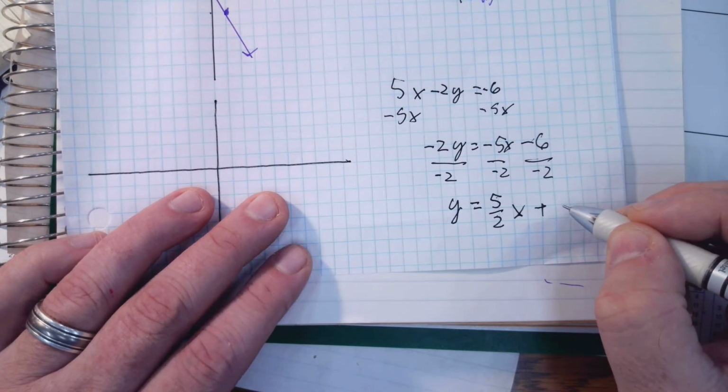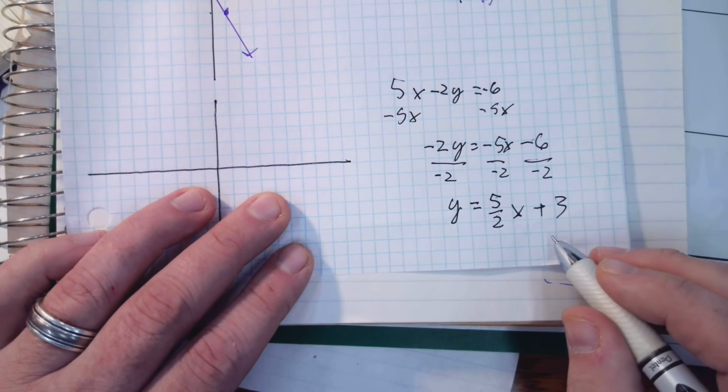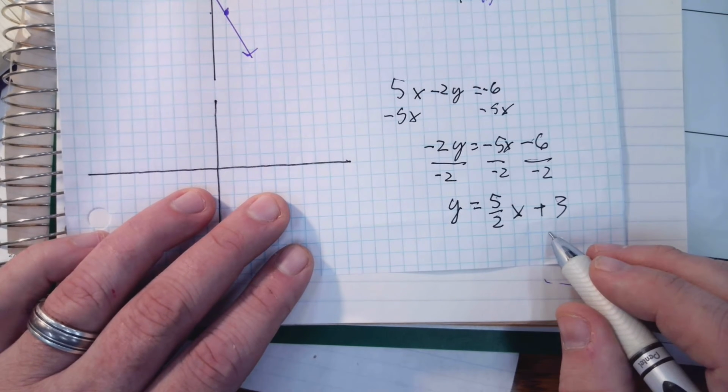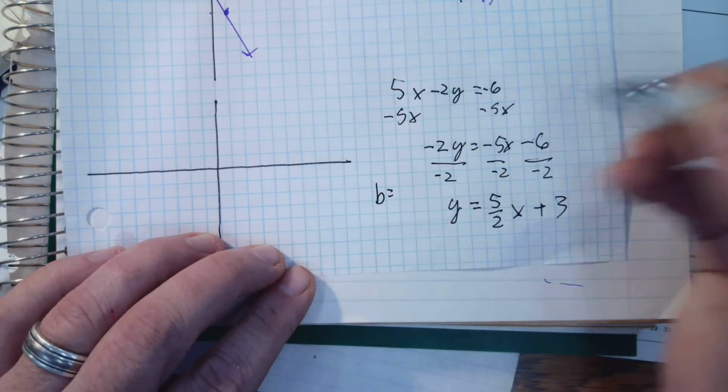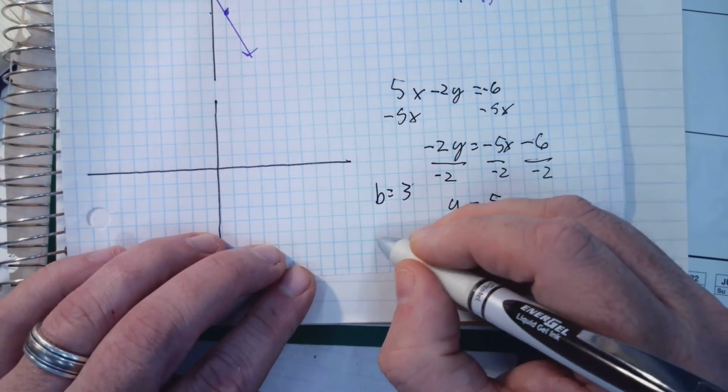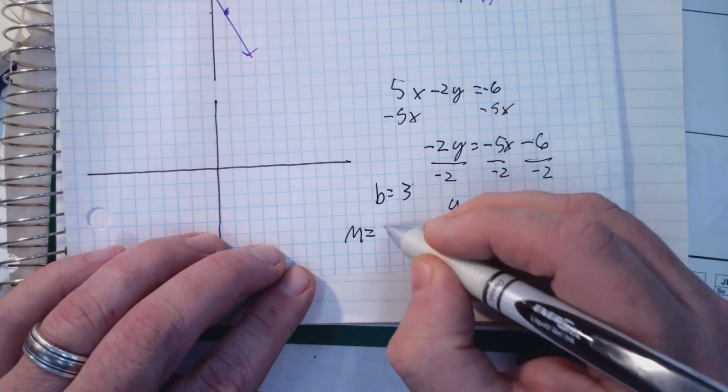And this would be a positive 3, right? Got to do that right. Is that what you got? Okay, our B is a positive 3. Our M is 5/2.